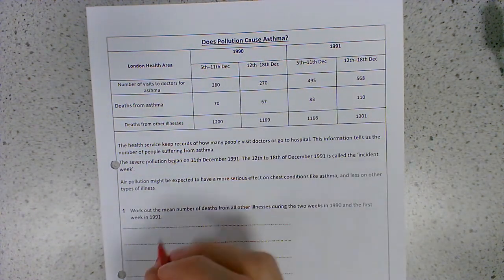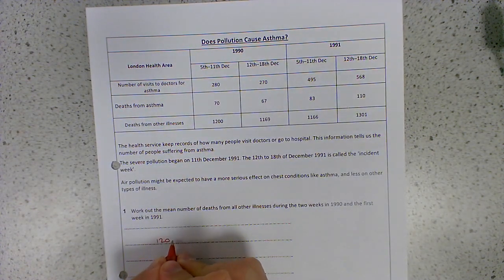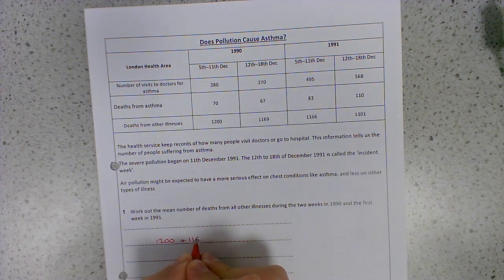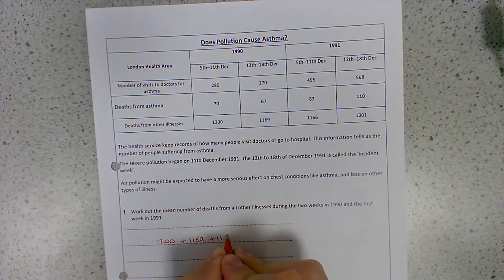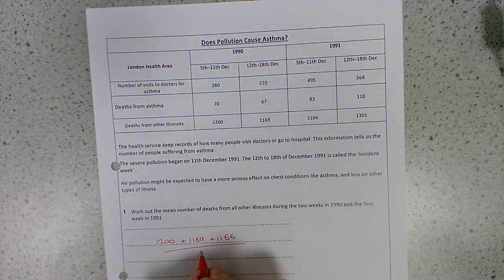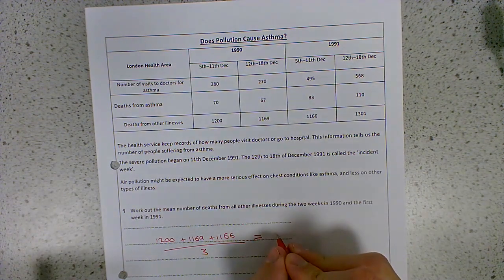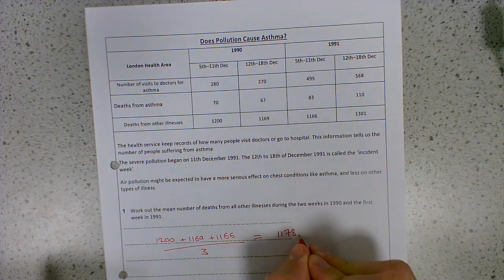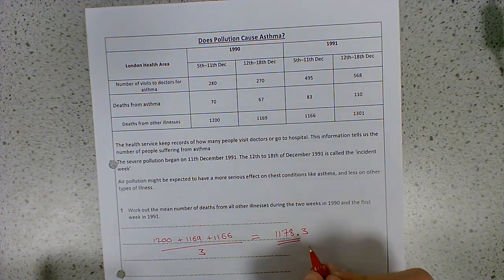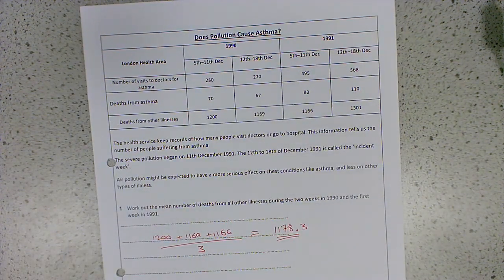So the first 3 weeks you got 1,200 plus 1,169 plus 1,166 divided by 3 to give us an average value of 1178.3. So that is the average, 1178.3 deaths from other illnesses.